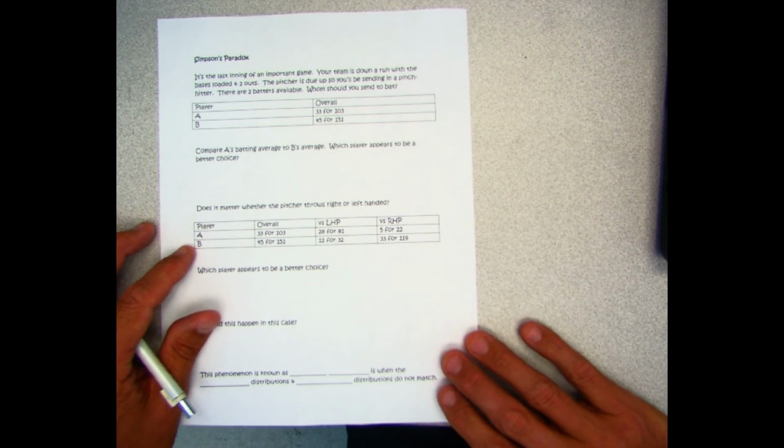Alright, so let's look at what's called Simpson's paradox. So in this we have, it's the last inning of a game, and we have 2 outs, the bases loaded. So we get to send in a pinch hitter.